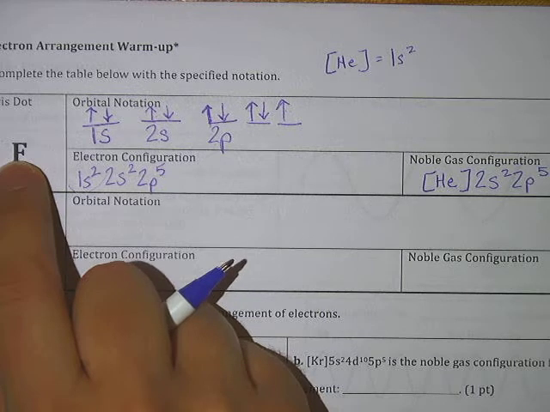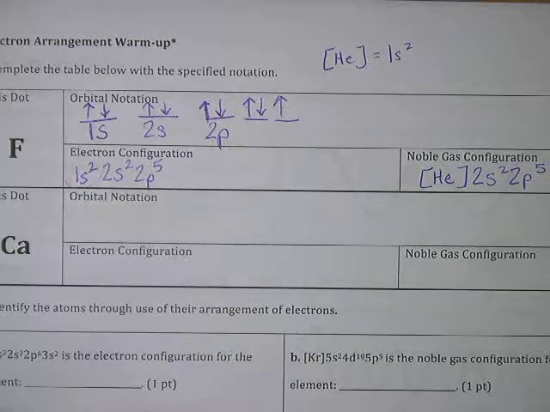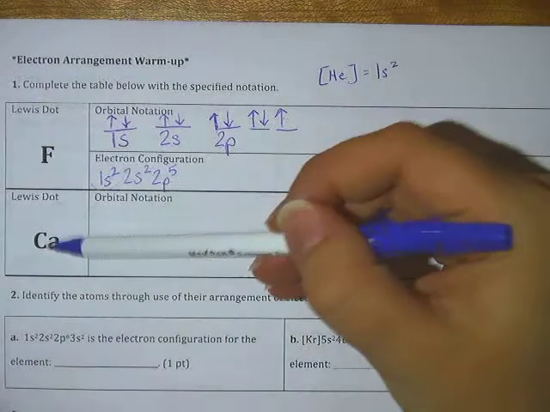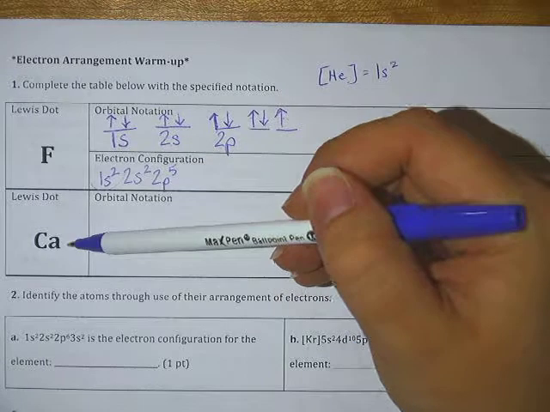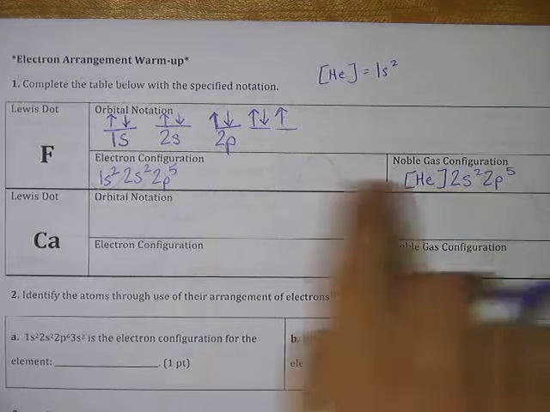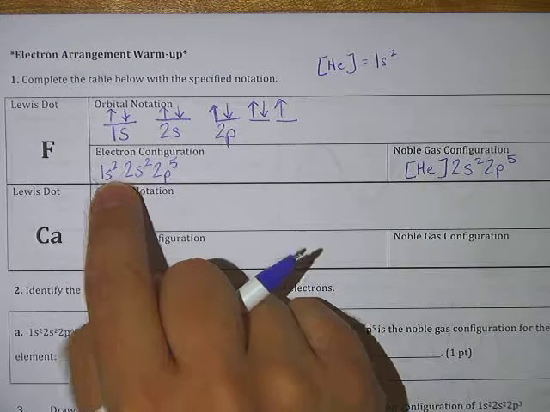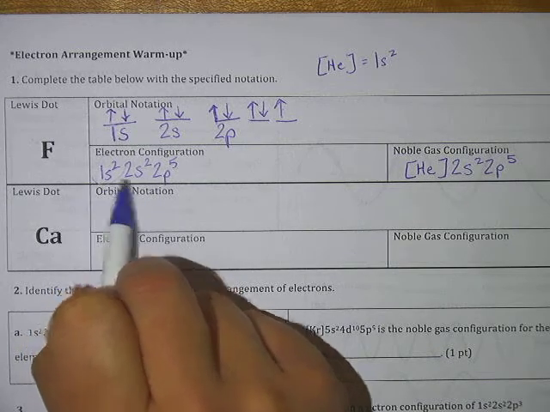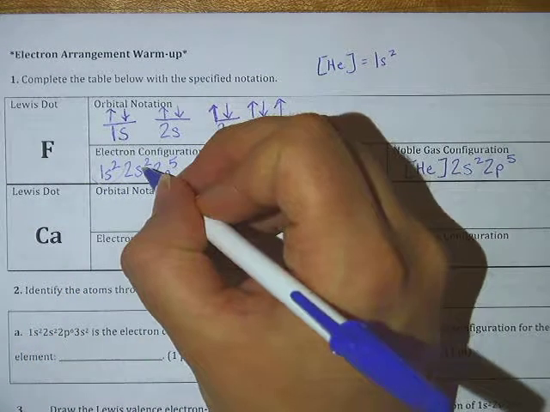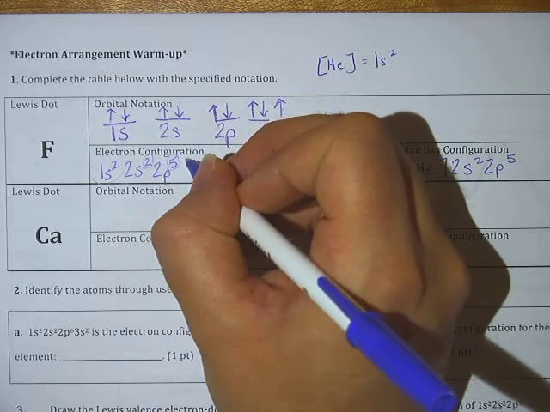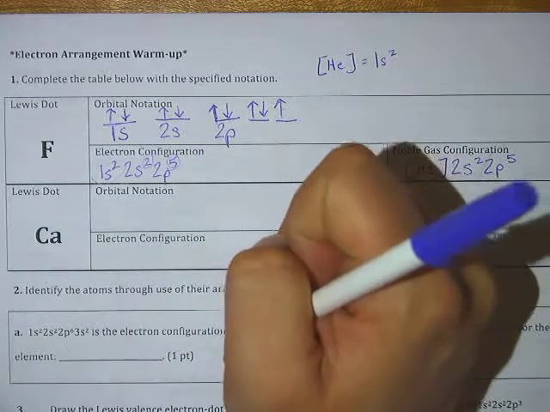Now what's important is to not forget to do the Lewis dot. On the quiz, I guarantee at least 5 of you are going to forget to do the Lewis dot on the left here. Don't forget to do it, okay? There are 2 ways you can figure out how many dots you need. One way is to look at your electron configuration, find the biggest front number, 2, and the number of electrons in there: 2 plus 5 is 7, that means I'm going to need 7 dots.